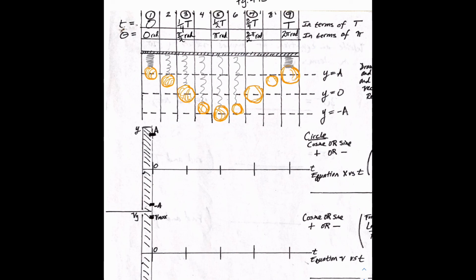Obviously, it doesn't have to be perfect. We don't expect it to be, but you get the idea. Okay. Good. All right, I'm going to go ahead and pause it there for a second, and then we'll come back and get the sine and cosine wave.